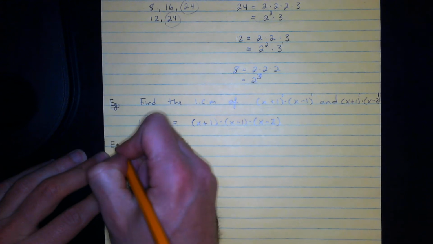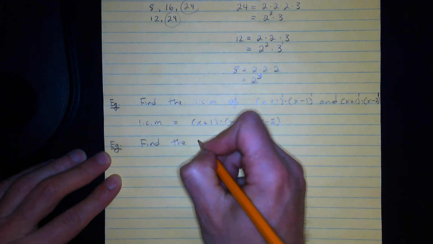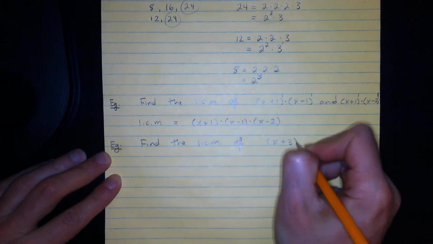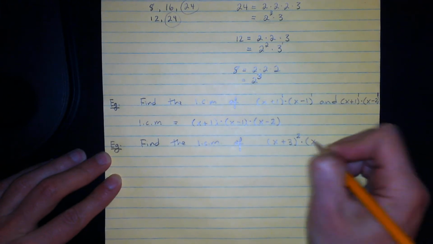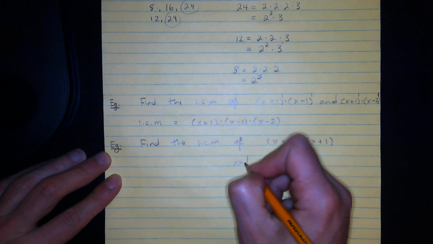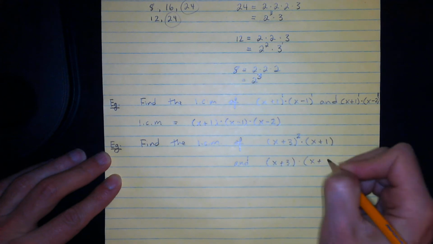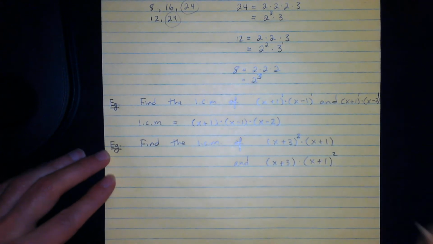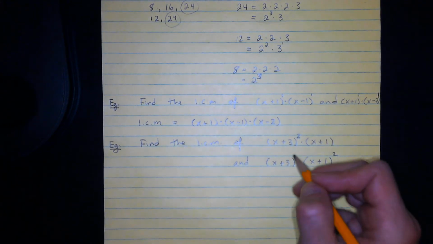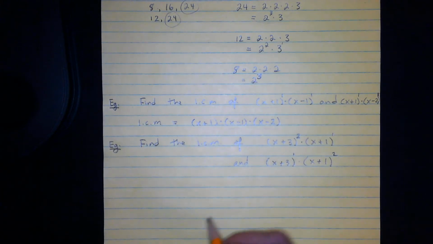Okay, so for example, let's find the LCM of x plus 3 squared times x plus 1 and x plus 3 times x plus 1 squared. Okay, well, if I compare these two things, again, all I have to do is take the highest exponent appearing on any of the factors.